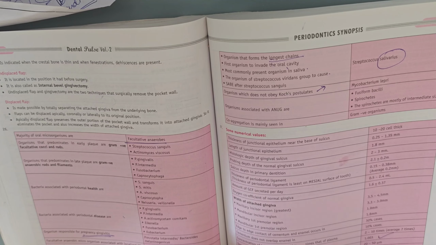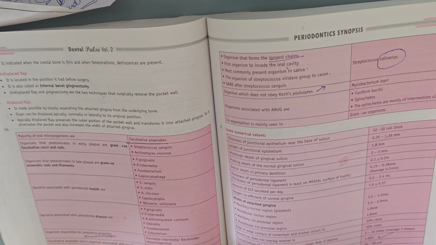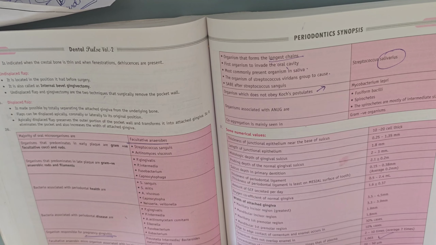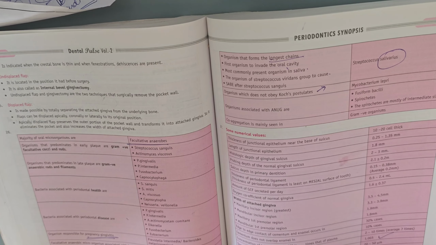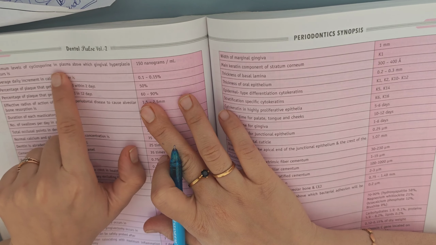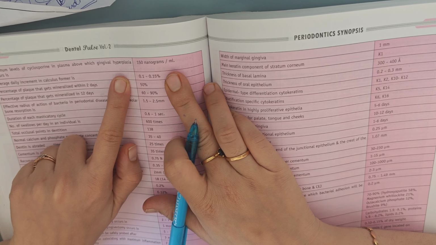Gingivitis at peak level in which age? It's 12 to 15 years. Percentage affected by gingivitis by the time they cross their puberty, 80 to 90%. Population taking dilantin affected by hyperplasia 50 to 60%, taking nifedipine affected by hyperplasia 20%. Percentage of pregnant women who develop pregnancy gingivitis 30 to 40%, turning into pregnancy tumor is only 2%, pregnant plaque content 10 to 11 bacteria per gram. Minimum level of cyclosporine in plasma above which gingival hyperplasia occurs is 150 nanograms.